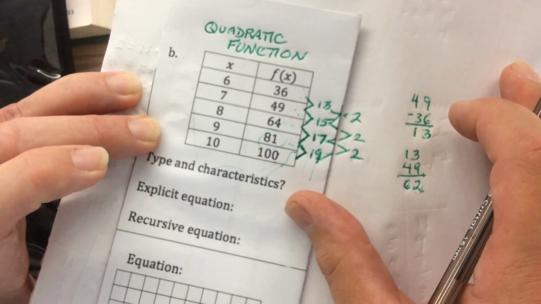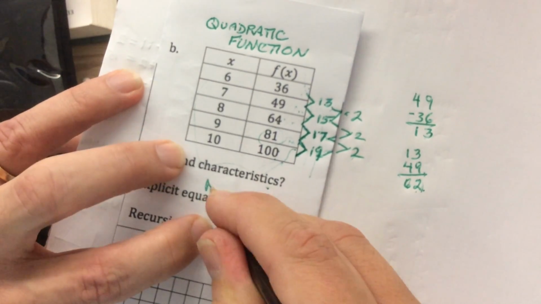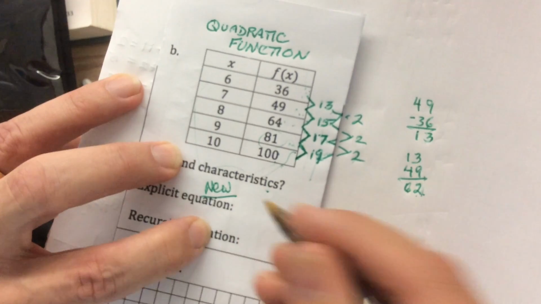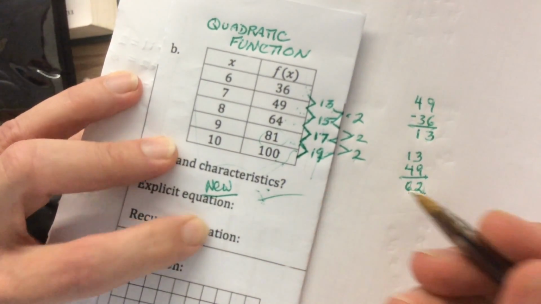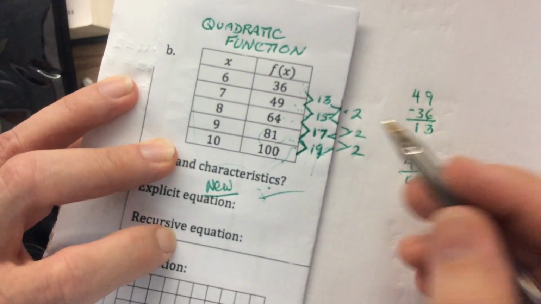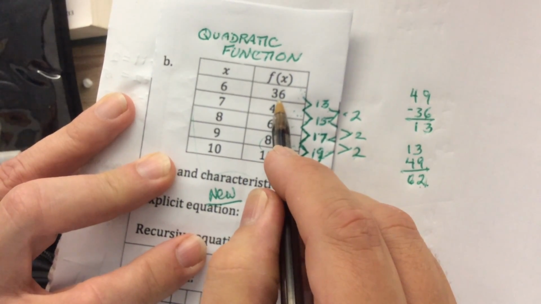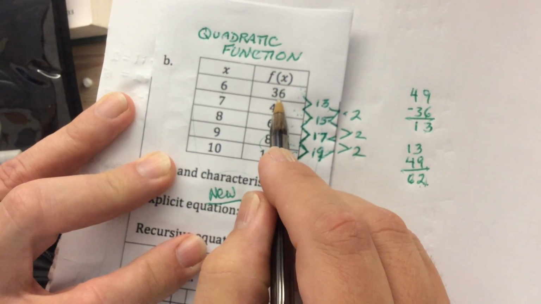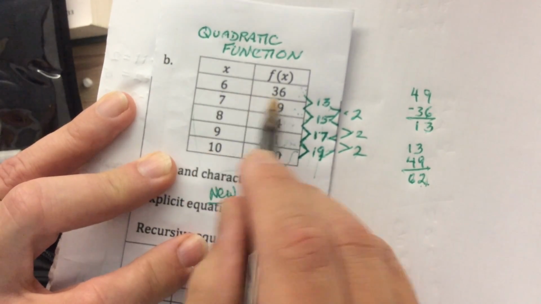Now, so type and characteristics, well, all you had to write here was it's new, it's not one of the other two. And the characteristics, it goes up by a different pattern. Now, an explicit equation. Take a look at this. This is 6, and what is this? 36. Okay, so there's got to be a relation there.